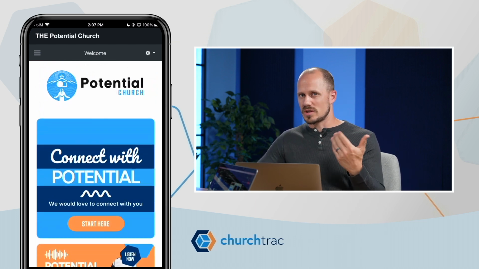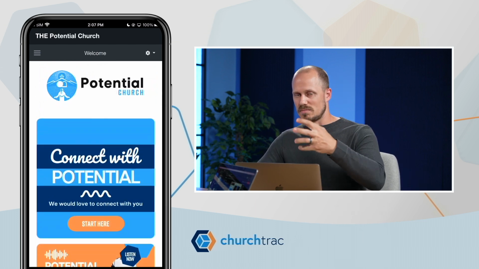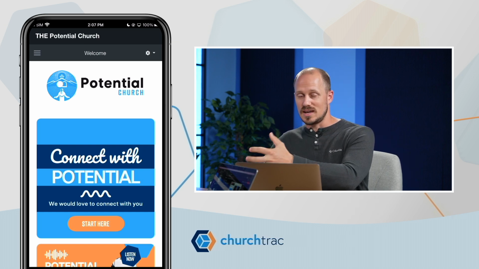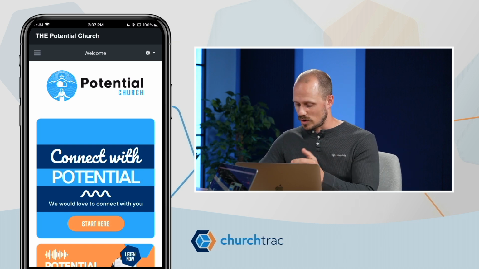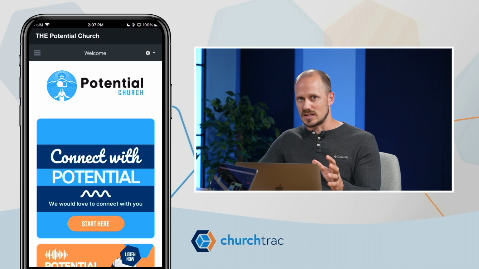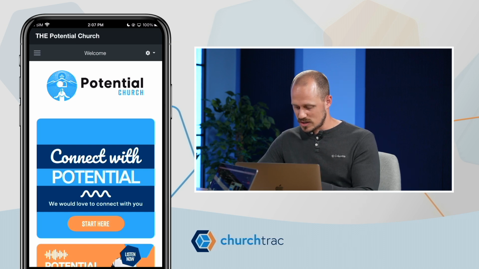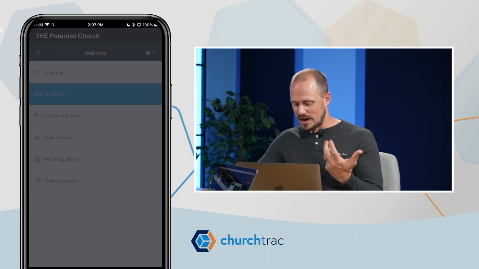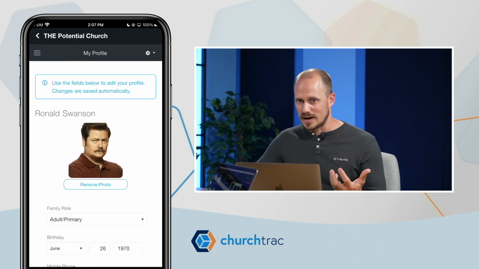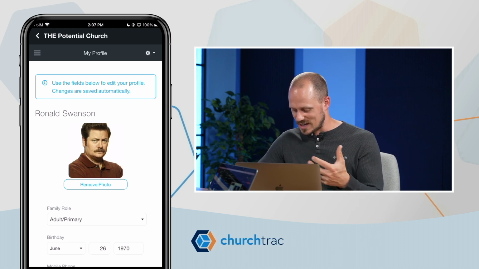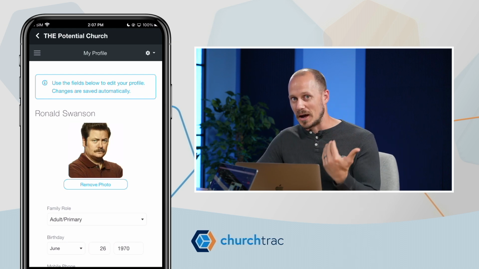But Church Connect is more than just a page with buttons with information. It's also a member portal. What I can do is I can log in, and I've actually already logged in as a member of this church. Now that I've logged in though, there's a menu button in the top left-hand corner of the screen that takes me to my profile. I can update my profile. I can change my profile photo because I don't have Nick Offerman's mustache, so I need to update that.